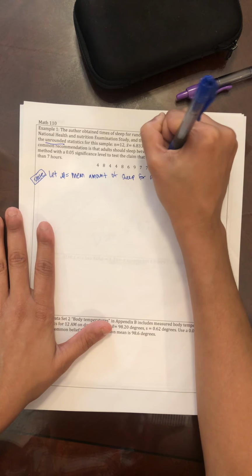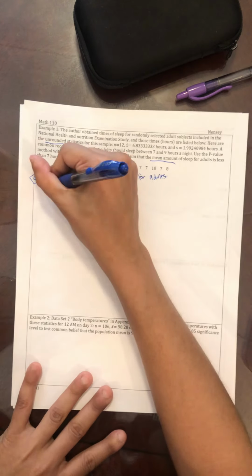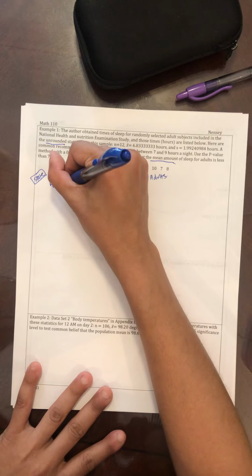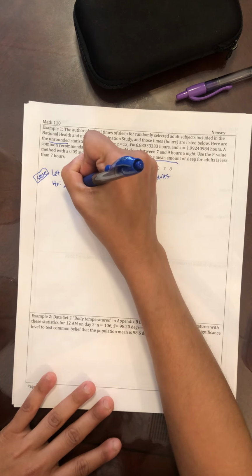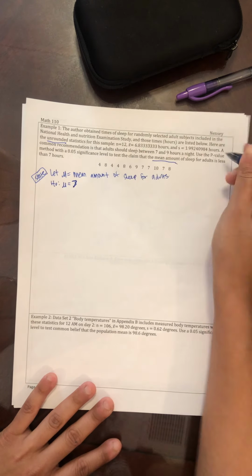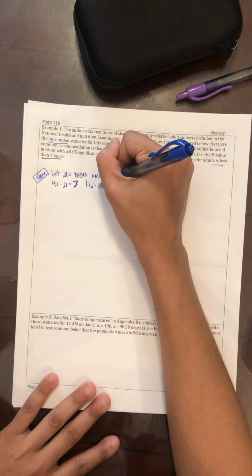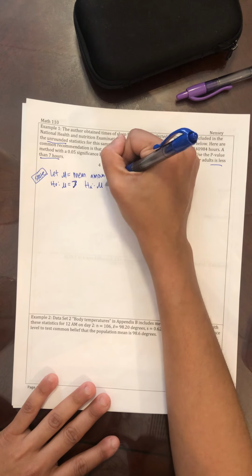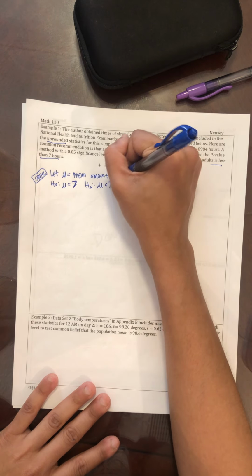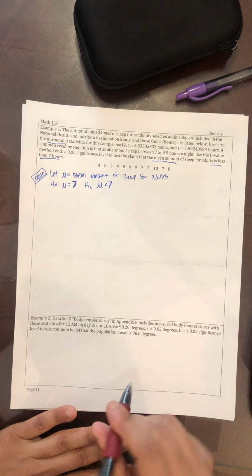That's it. Done. Okay, and then our H0. Now remember, our H0 is always equal to, so we're going to use the variable from our mean and say it's, sorry, it's not 0.7, it's 7. Why did I get 0.7? It's 7, less than 7 hours. That means your Ha, your mean is less than, so less than, I keep saying 0.7, it's just 7. I'm so used to proportions. Okay, that's our first part.